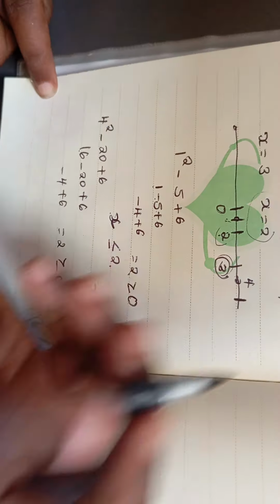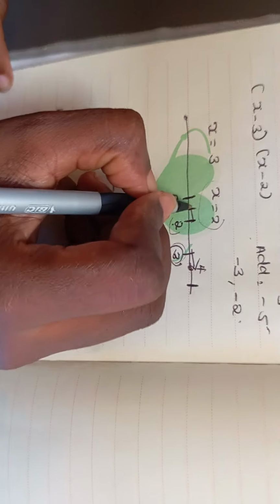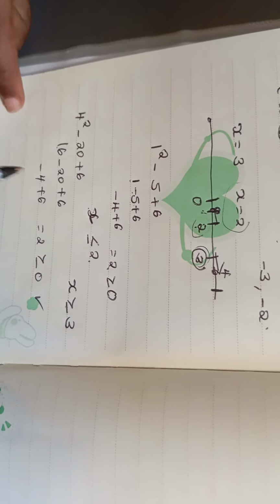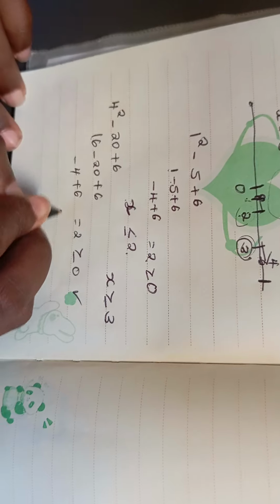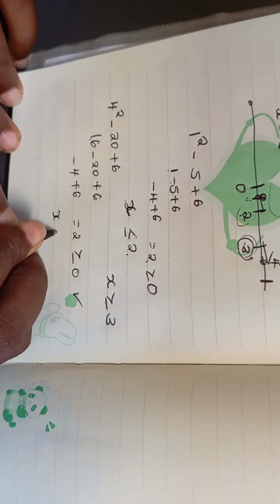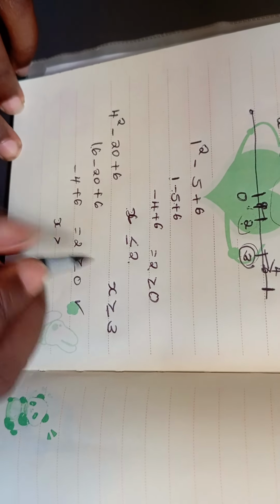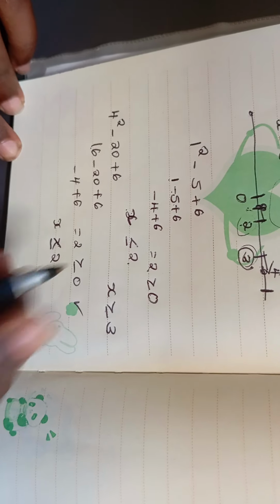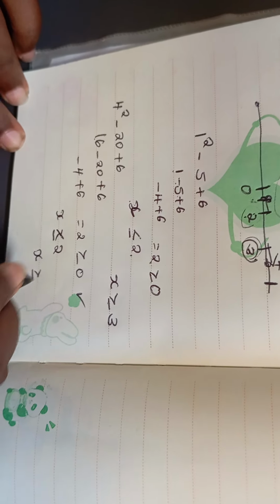So now they are moving in the opposite direction here, they're in between here. So we're going to write our answer: x is less than or equal to 2, and also we have x is greater than or equal to 3.